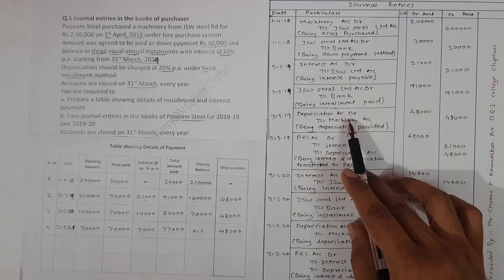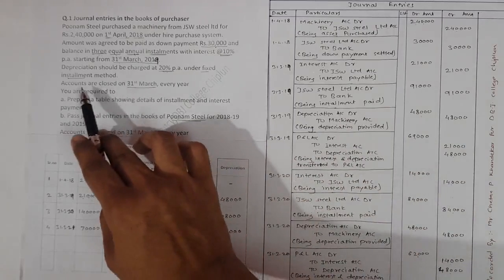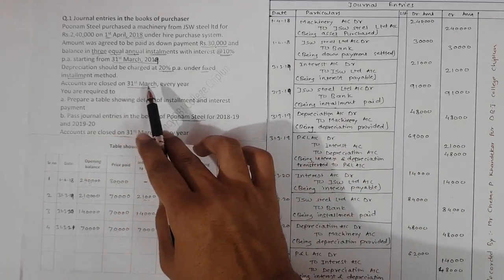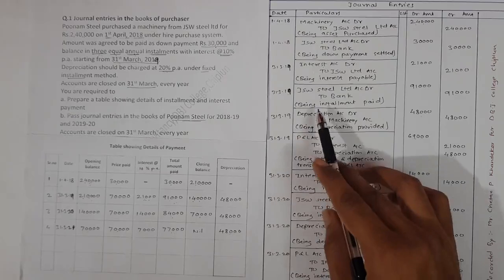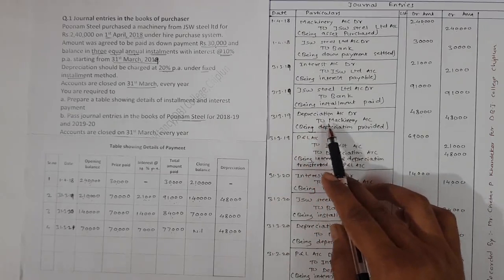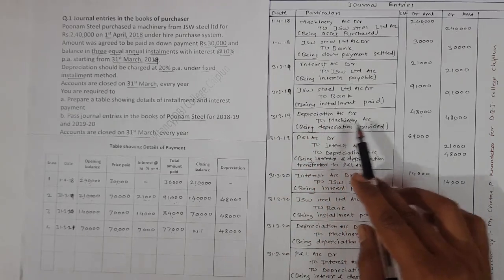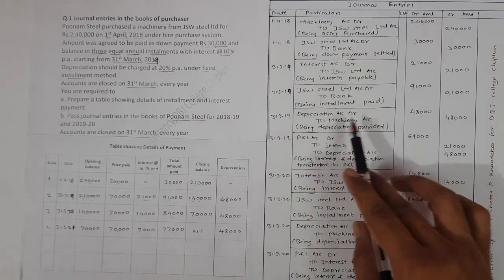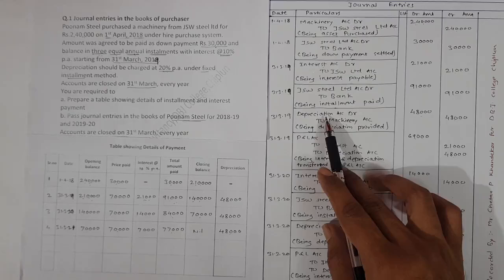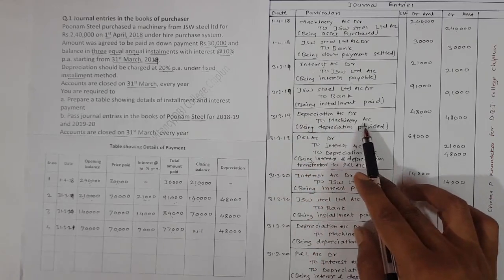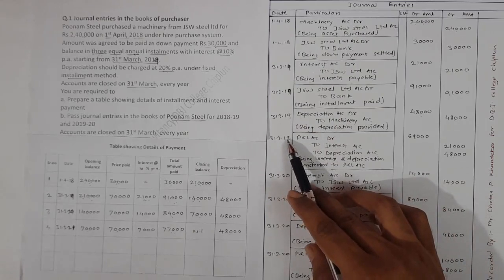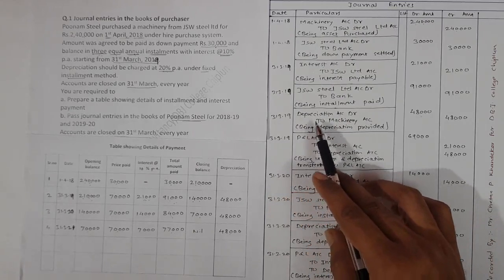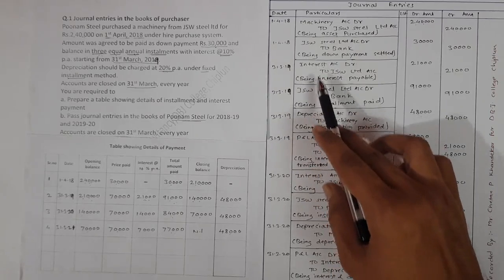Then on the same day it is the closing date also, as it is given here. Accounts are closed on 31st March. So on closing day, entry will be passed for depreciation. Entry depreciation account debit to machinery account 48,000. As you have studied in 12th standard, this entry is always depreciation to asset account. And last, on 31st March 19, closing date, depreciation and interest are nominal accounts.